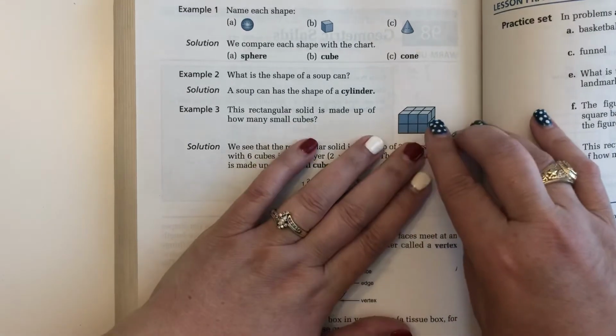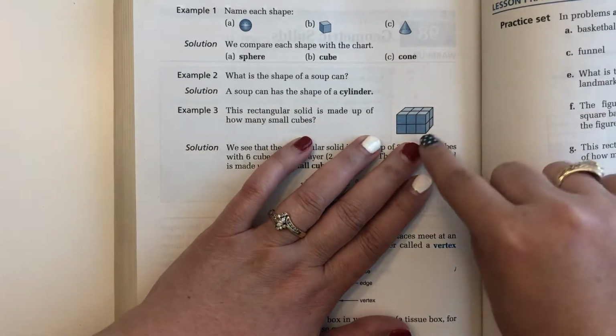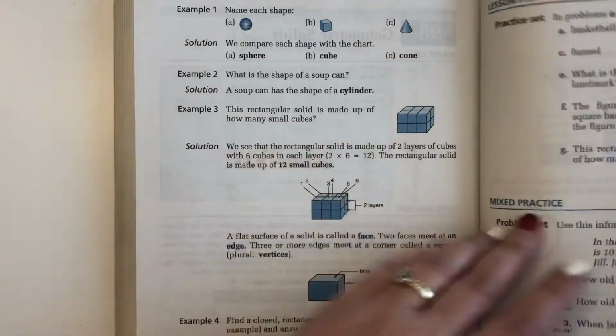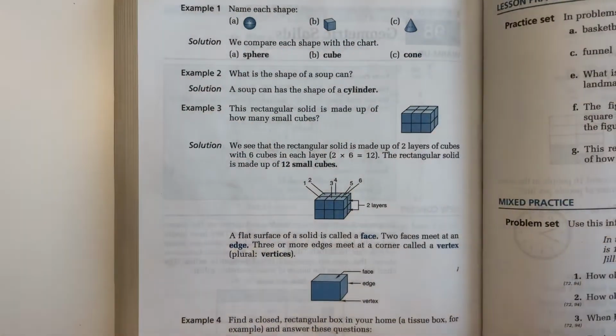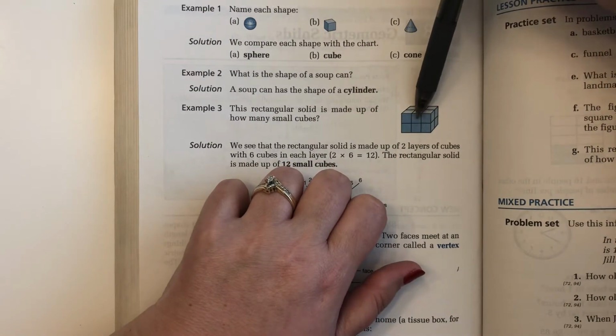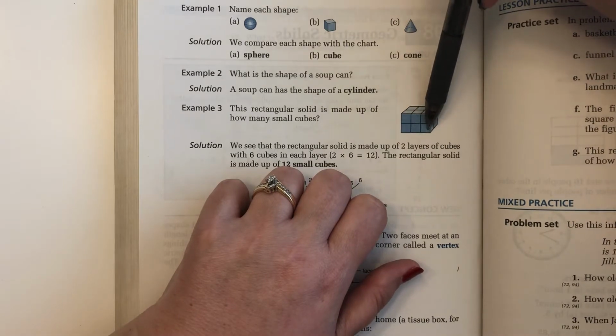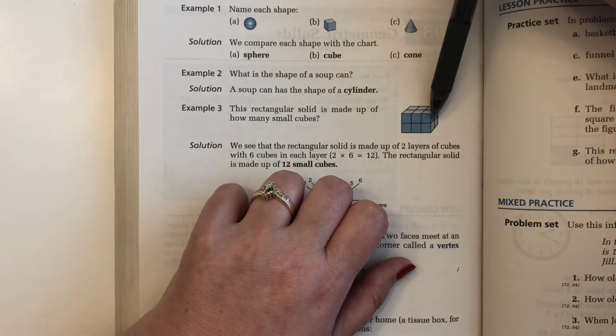The way we start with that is, first let's count what we can see. We can see that there's, let me use my pen to point, that might be easier. There's 1 cube right here, 2, 3, 4, 5, 6 cubes, okay? So that's this first layer.